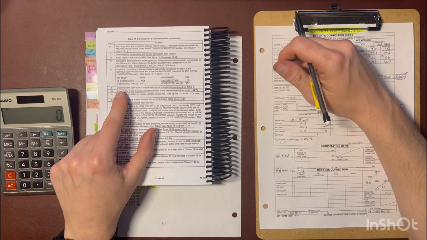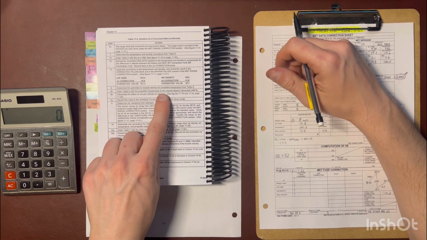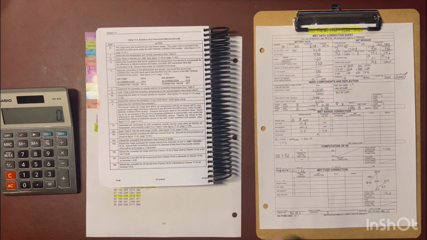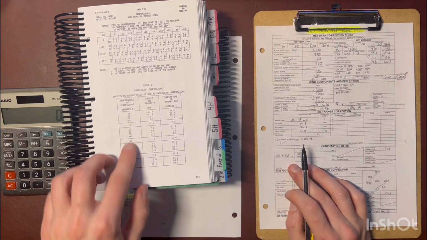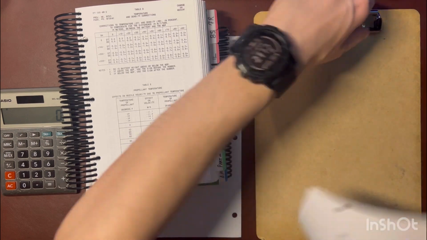Determine the correction to muzzle velocity for prop temp from table echo. So 8 alpha, enter table echo with prop temp to the nearest degree Fahrenheit. So we had prop temp of 7.2. Let's go to table echo. Okay, so now we're going to need to interpolate as necessary. So what is our prop temp? 7.2. Is that a listed value? No, it's not. So we're going to have to interpolate.